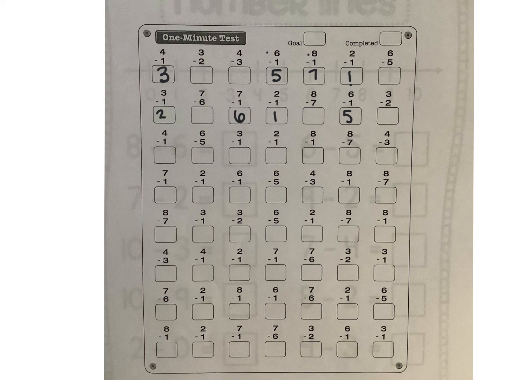So I want you to push pause and go through the rest of your paper and find all of the minus ones and write the number that comes before. Then push play and check your answers with me. All right, look through your answers and see if you got all of the same ones that I did.